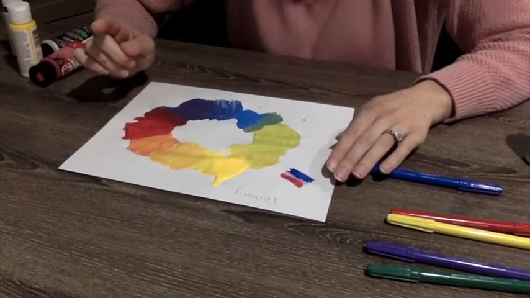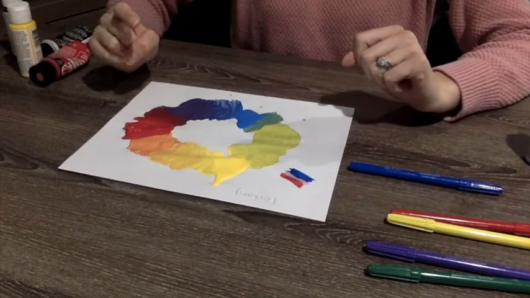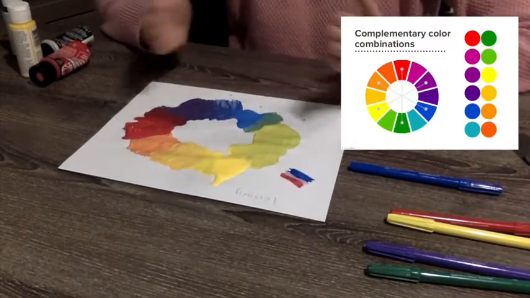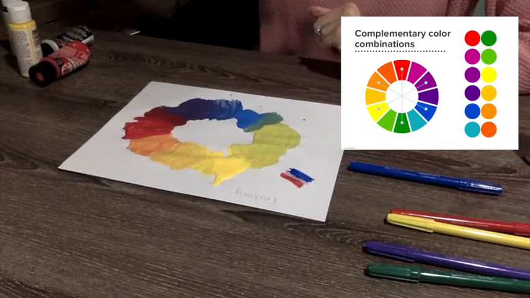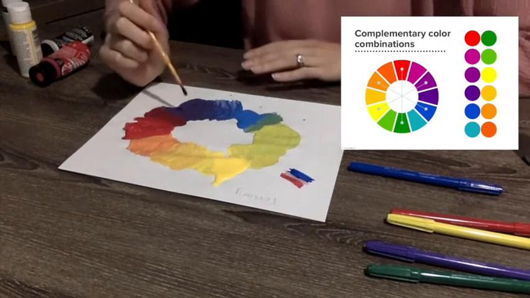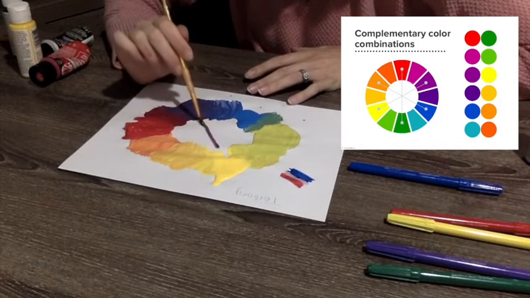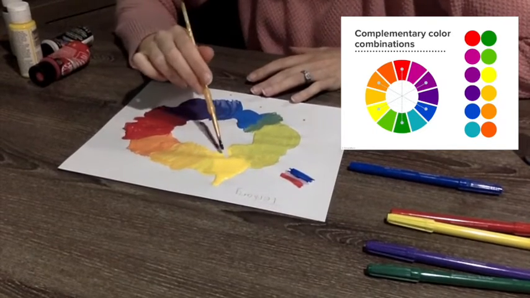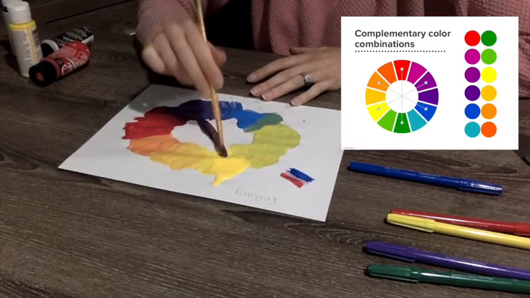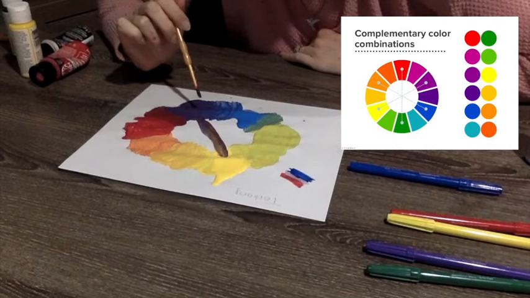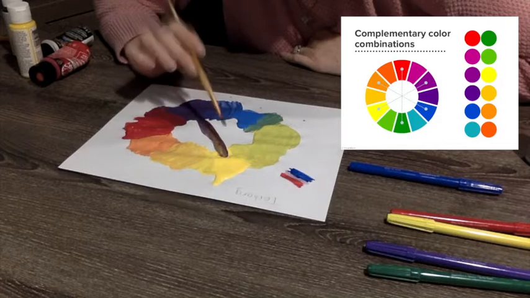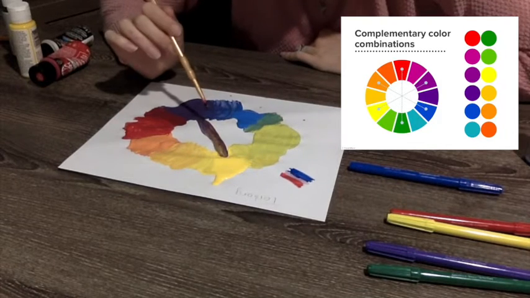Now two other words that they talk about is complementary, and complementary is anything across the color wheel. So if we have a yellow and we have a purple, those are directly across the color wheel. And if we were to mix those two colors together, we would make a brown. Because purple is made up of red and blue, and yellow is just yellow. So the two of them together is all three of the primary colors, which makes brown.